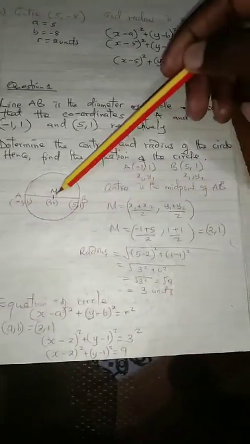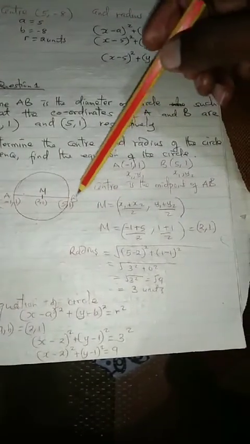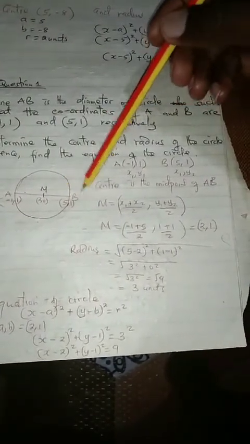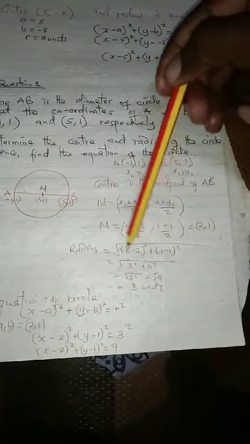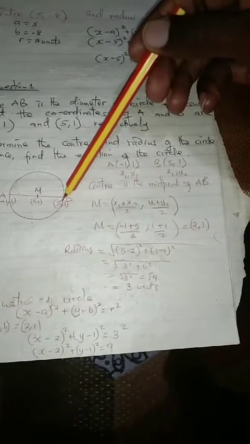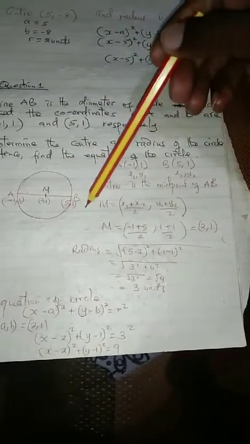Once you have found the midpoint, you can find the distance MB using the knowledge of magnitude or size of a vector. We said you take 5 minus 2 squared, 1 minus 1, you get that as √9. So the radius there becomes 3 units.